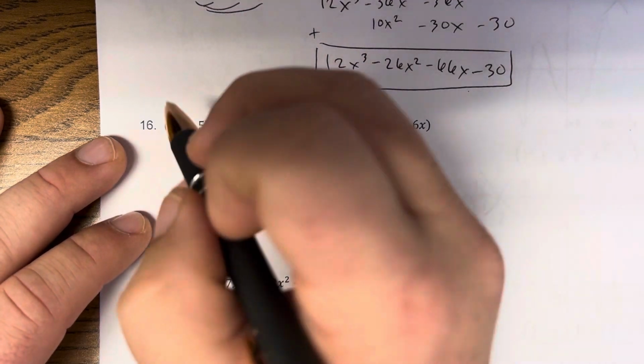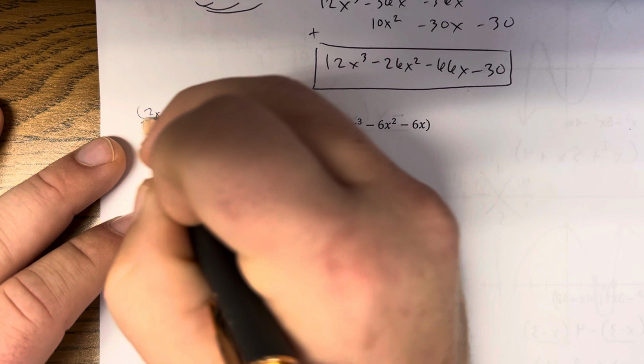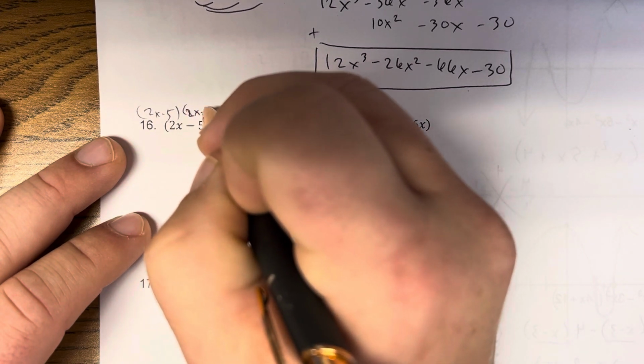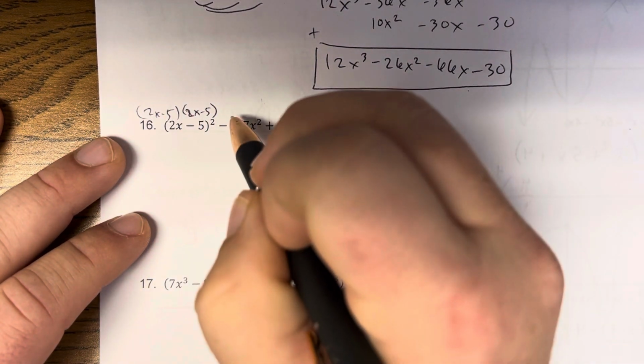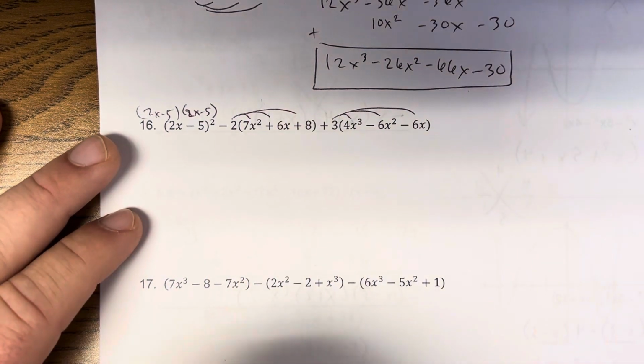All right, on this one, there's a lot to this one. We're going to FOIL this one because that's 2x minus 5 times 2x minus 5. That's what this squared means. This one we're going to distribute the negative 2, and this one we're going to distribute the 3, and then we'll start combining like terms.